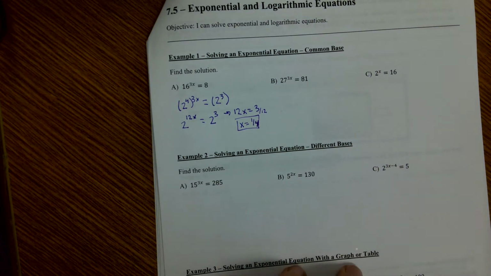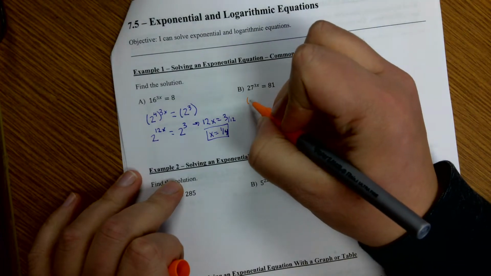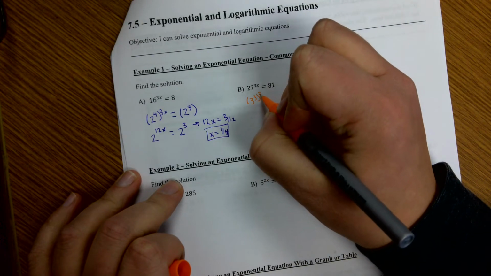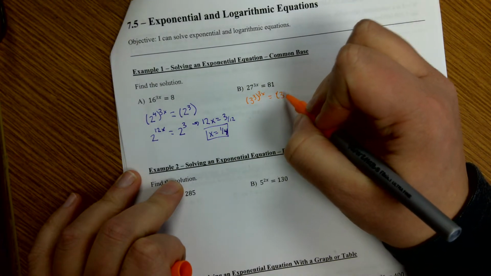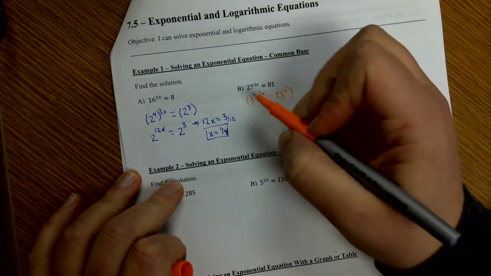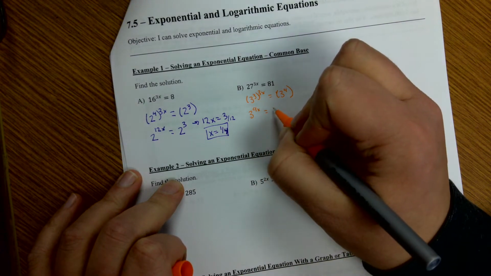Next one, if I want to change my base, 27 is the same thing as 3 cubed. So I'm just rewriting the 27. 81 is the same thing as 3 to the 4th. Here, this power to a power would multiply, and I would get 9x.